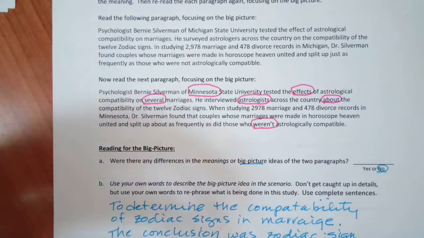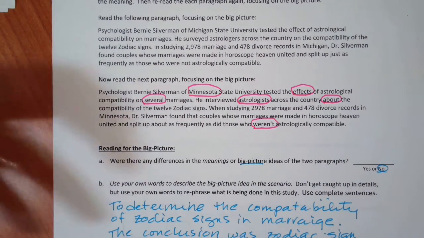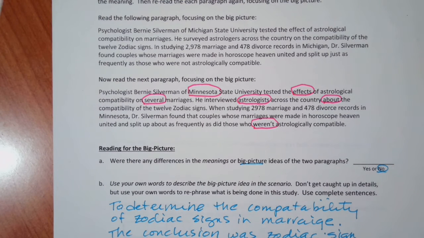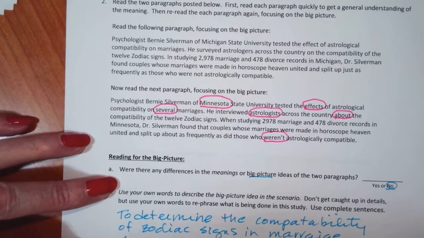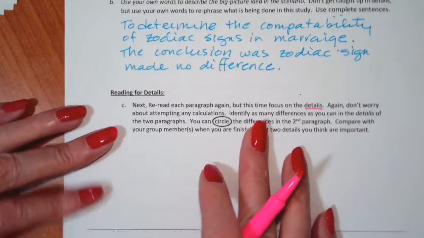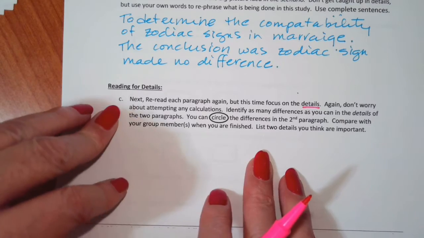Again, any of these, they don't make any difference except they don't know where the guy is working or went to school. Okay. All right, and two of the details that you think are important, one of the things that I talked about was where he worked. And you can just write whatever was important to you on that.